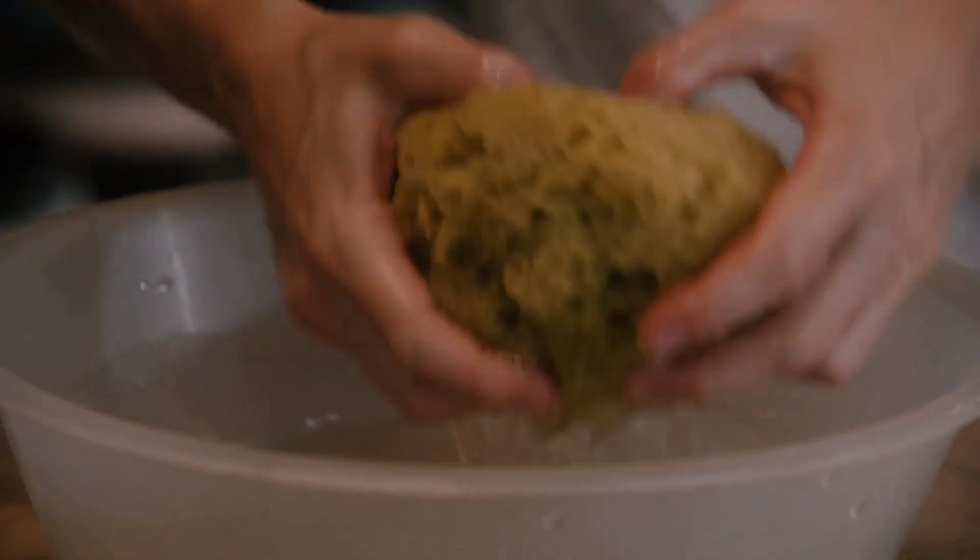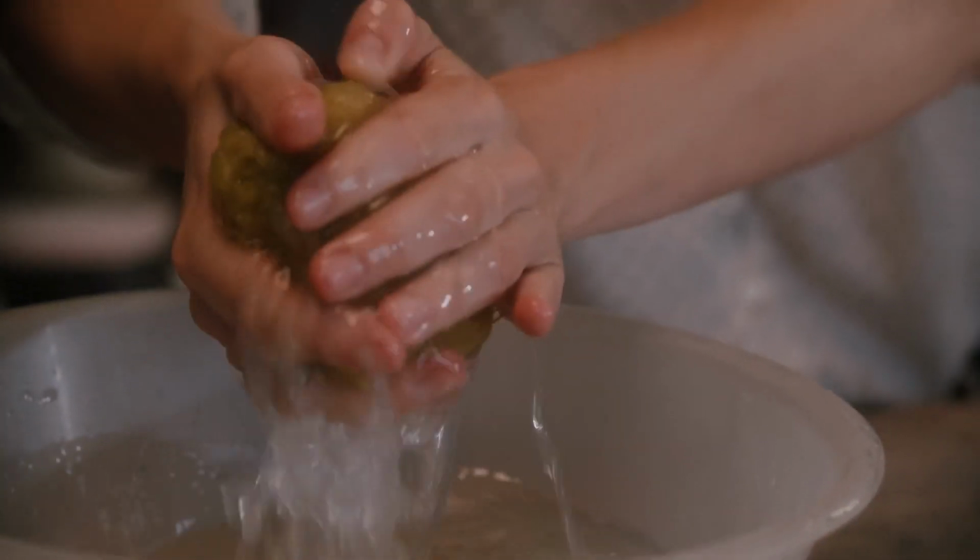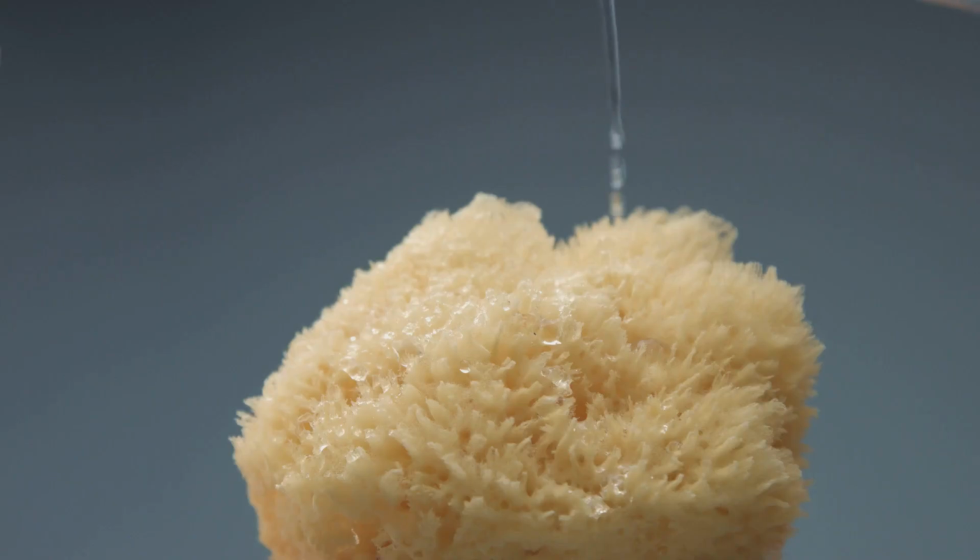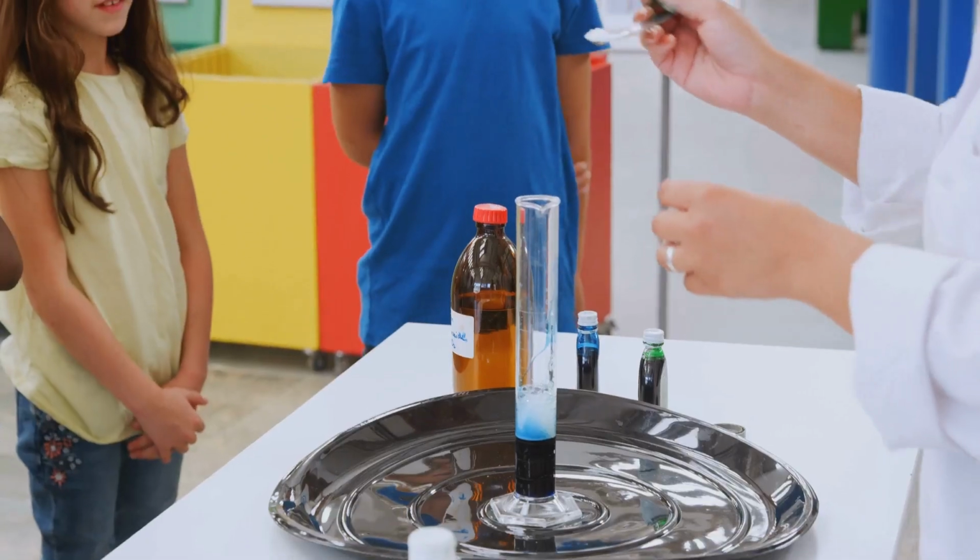Now think about a sponge. When it's dry, it floats because it's full of air. But when you squeeze it underwater and it fills with water, it starts to sink a little. That's because it's now heavier and more dense. Let's test a few more things.